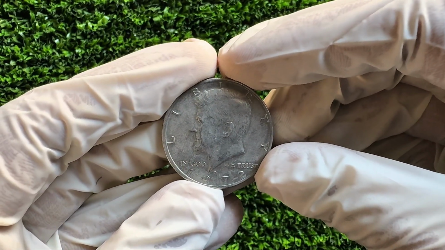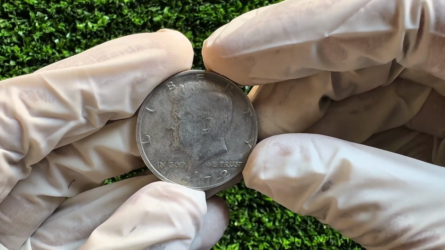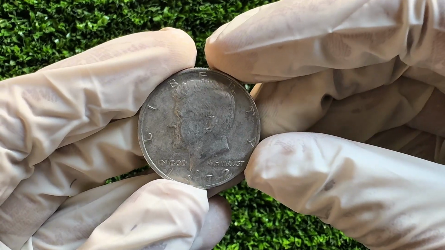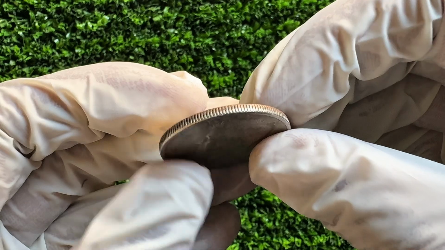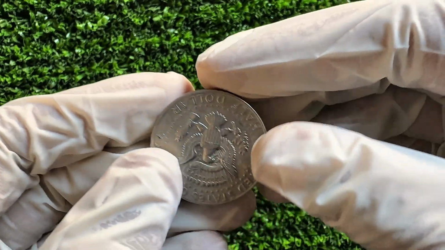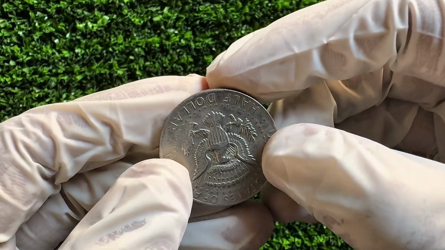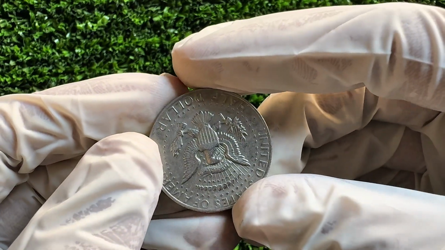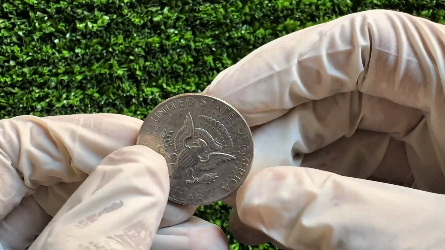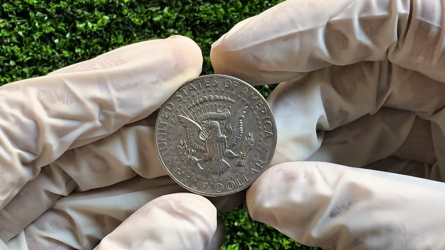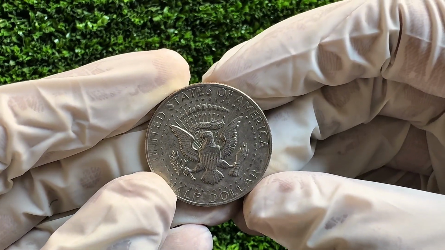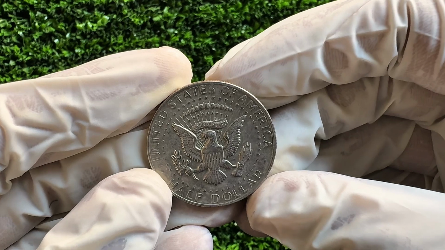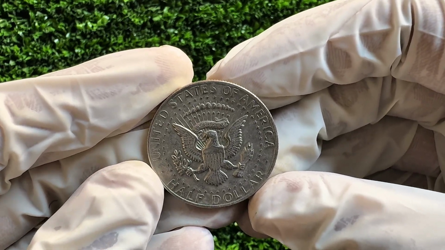Beyond the no FG variety, collectors also seek out other errors and anomalies in the 1972 Kennedy half dollar series. Die clashes, off-center strikes, and double dies are among the errors that can increase a coin's value. For instance, a 1972D Kennedy half dollar with a die clash error, where the designs from the obverse and reverse dies are impressed onto each other, can be worth significantly more than its face value.